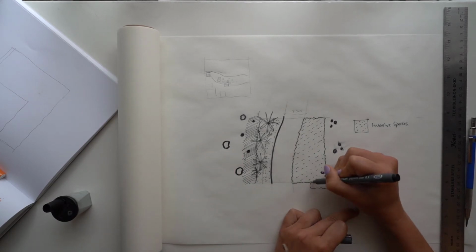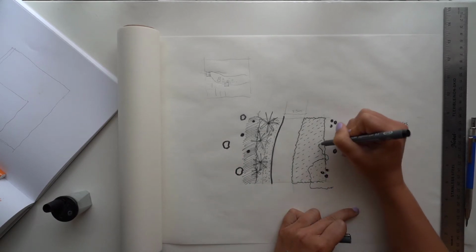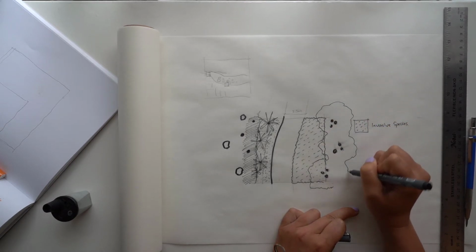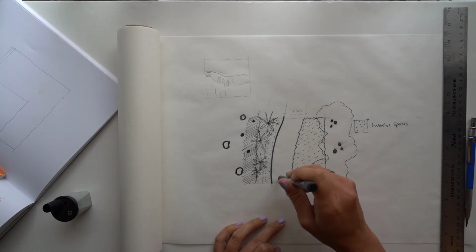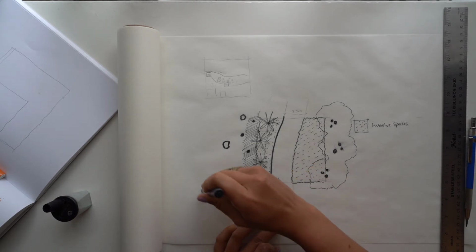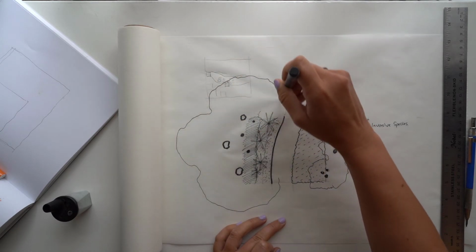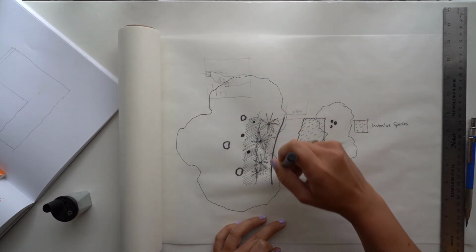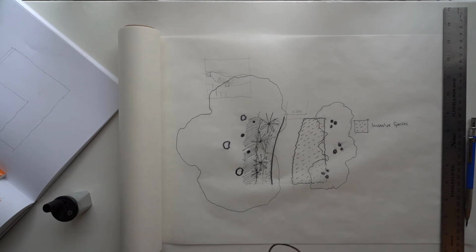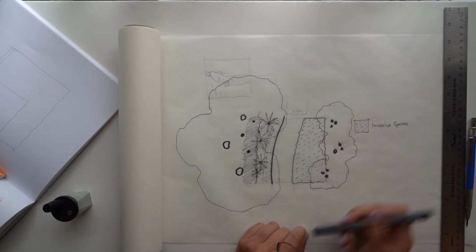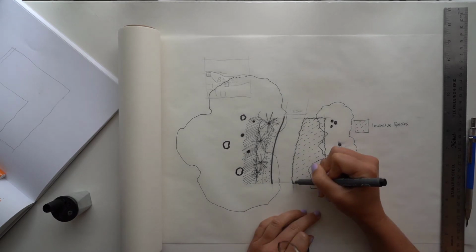I can add in some canopy around these trees. These ones are quite large. I have a pretty nice plan detail of just a little interface between different materials and their transitions.